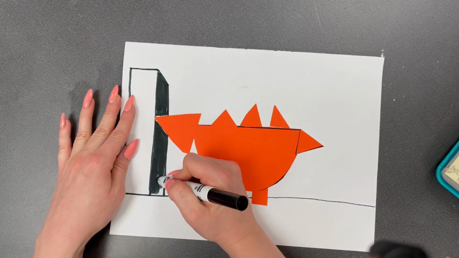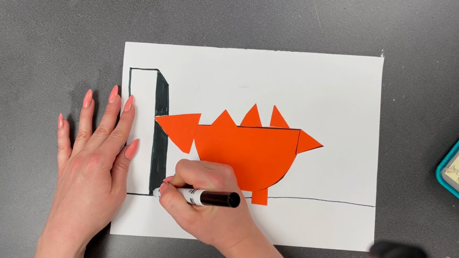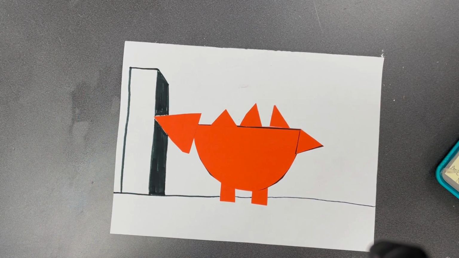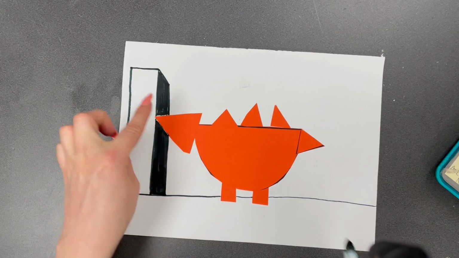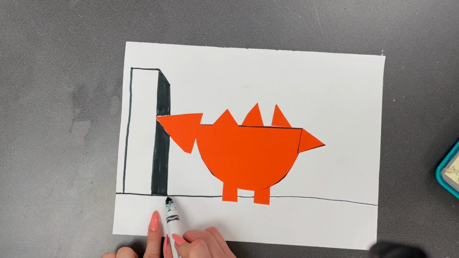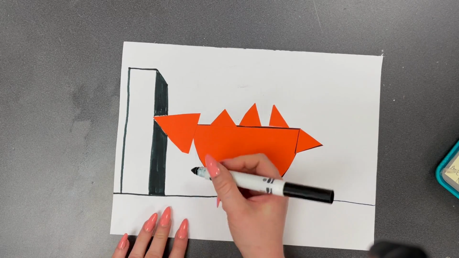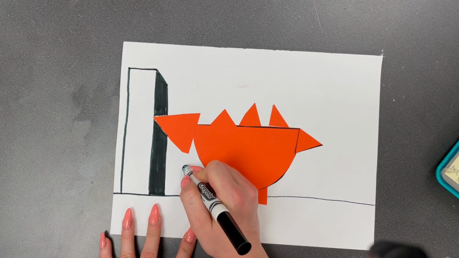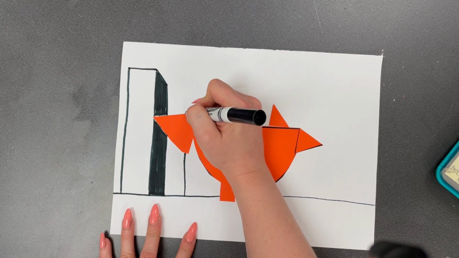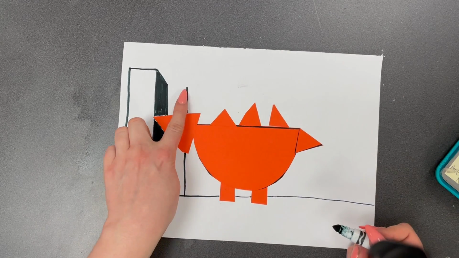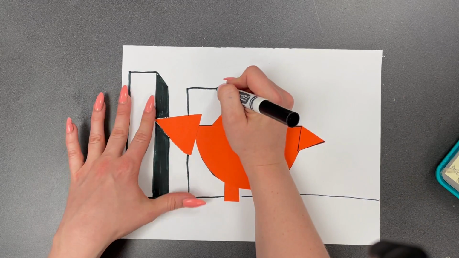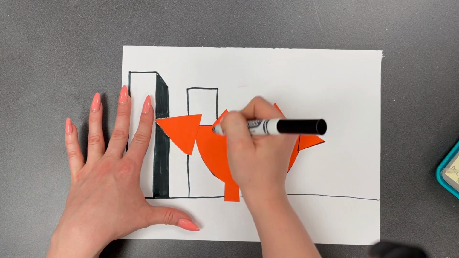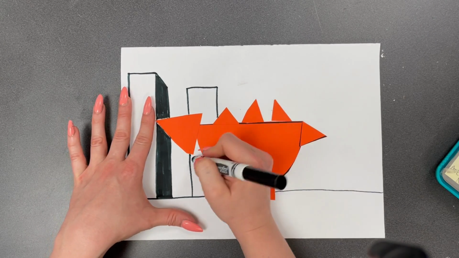I'm using the side of my marker, not the tip, so I can color it in quicker and more neatly. Look at that. All right, let's try to draw some more buildings and then we'll add some details to our buildings. So let's start right here. We're gonna leave a little space, hop, go to the ground line. We're gonna make a straight line that goes up, hop over your dinosaur, and then straight line that goes over, and then down, just like we did for the first building, a rectangle. Make sure you stop and hop over your dinosaur.